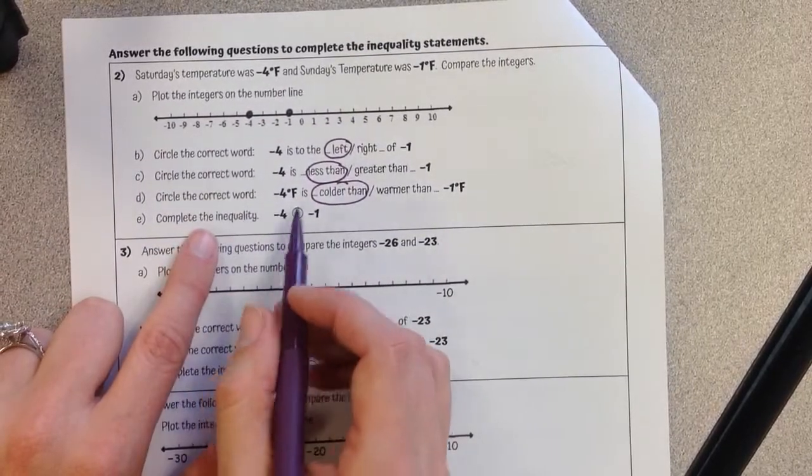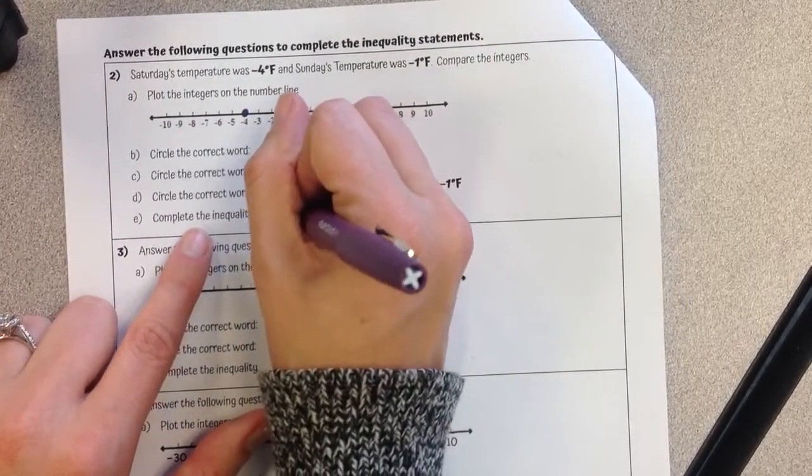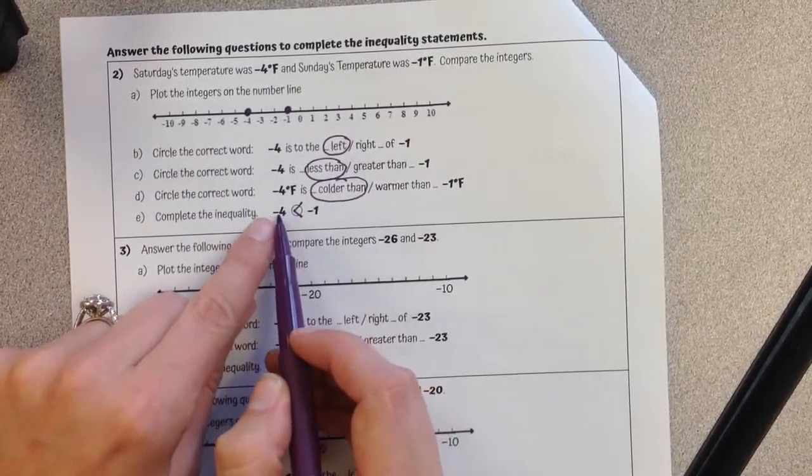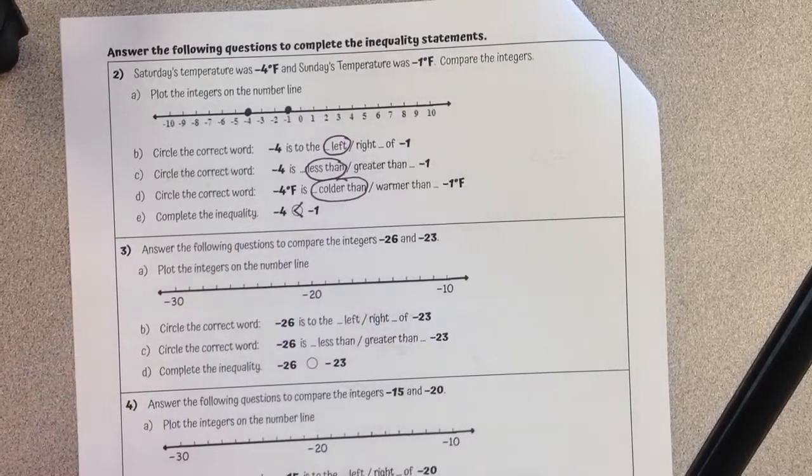So complete our inequality. Negative 4 is less than. We use the less than sign. The point should be by the smaller number. The gap is by the bigger number.